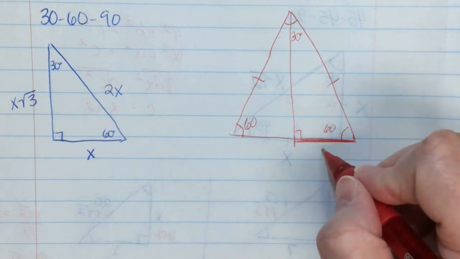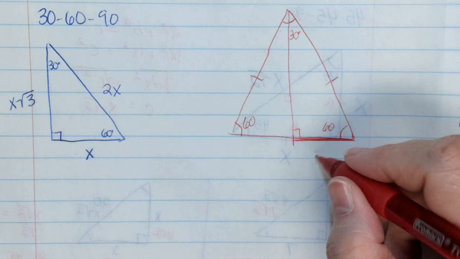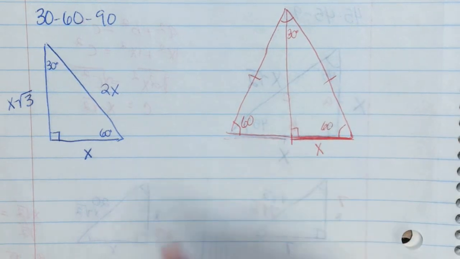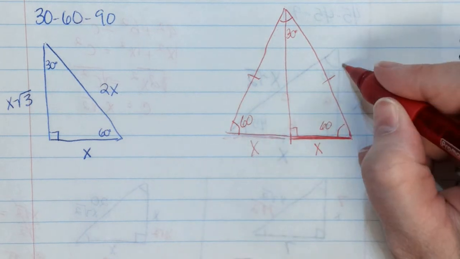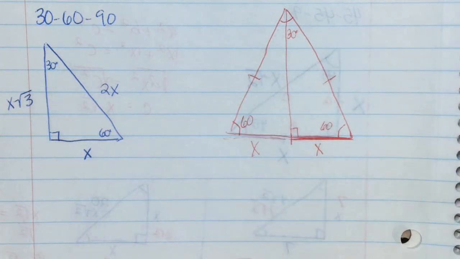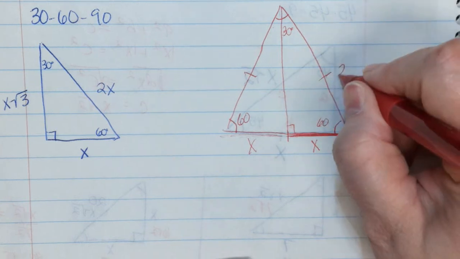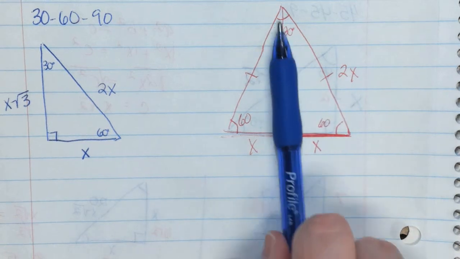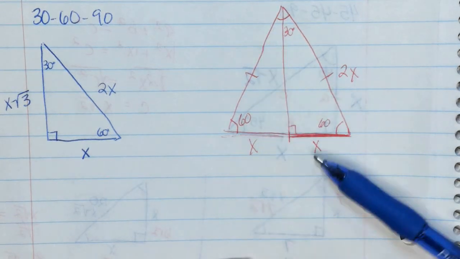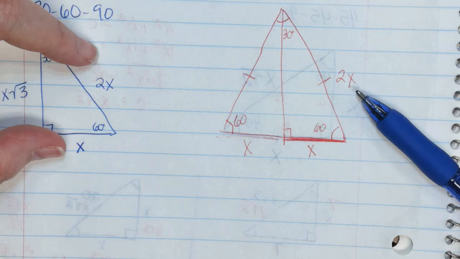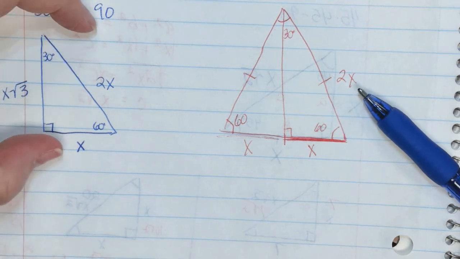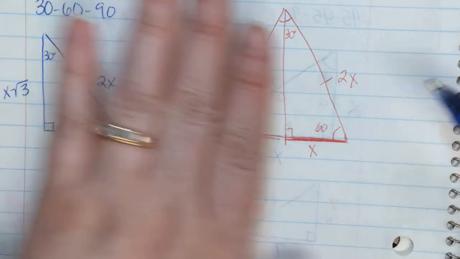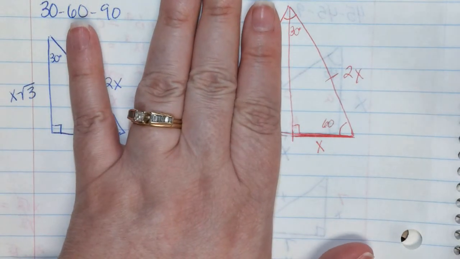So say I told you that this piece was our X. And if it's half of, that means this is X also, right? Over here. So the whole thing, what's X plus X? Okay. So now let's go through and see why this one's X square root of 3. Because I've now shown you why these two have this relationship, right? Why this is going to be half of this one. It's because of this. Isn't that a 30, 60, 90?